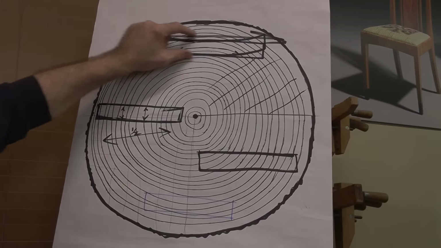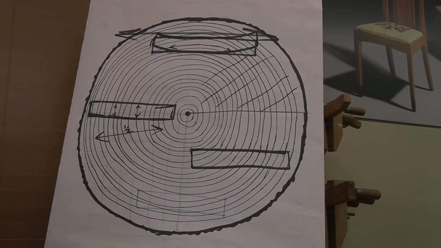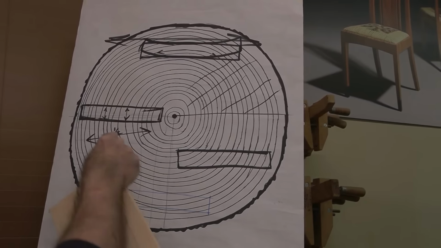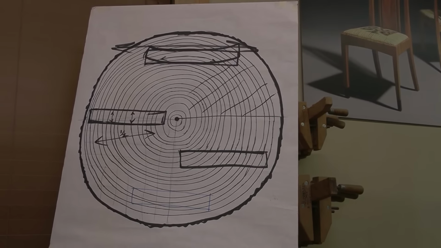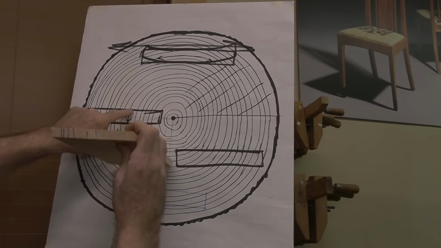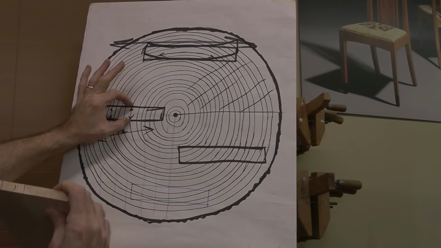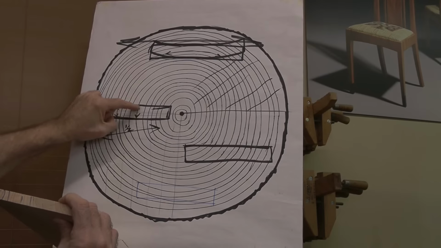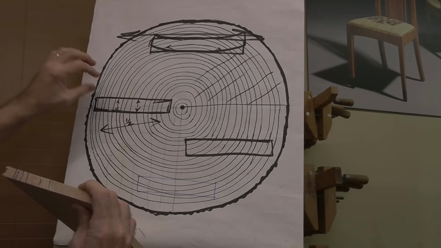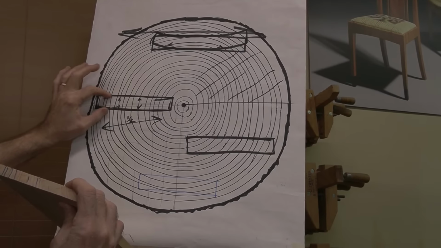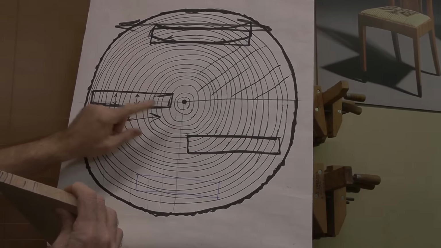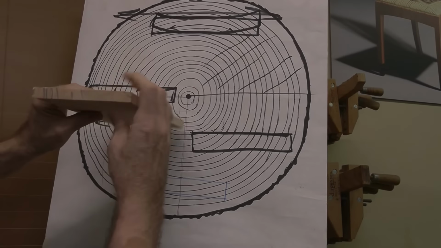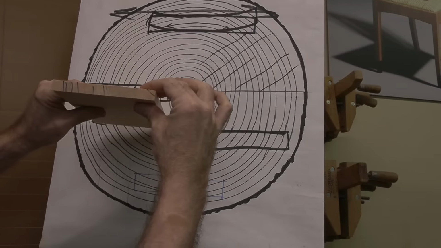So it's moving a lot along the rings. However, on this quarter sawn piece, the growth rings are running almost perpendicular, so most of the movement is happening across the growth rings again. In fact, when this board is sawn out, it rarely goes out of flat.